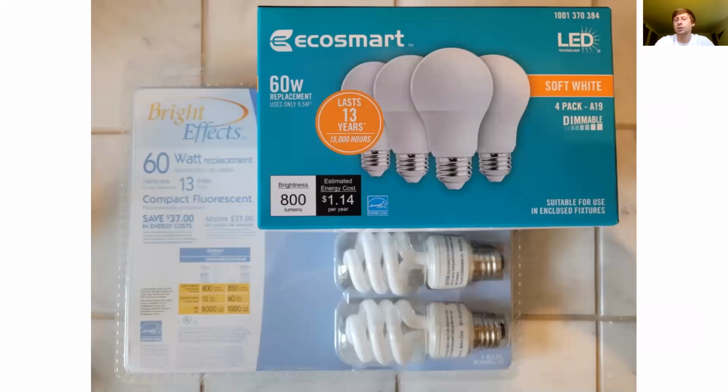Here's just some examples of light bulbs. Here on the top right, light bulbs, they're LED light bulbs. On the left of the package, you can see it says 60-watt replacement, uses only 9.5 watts.